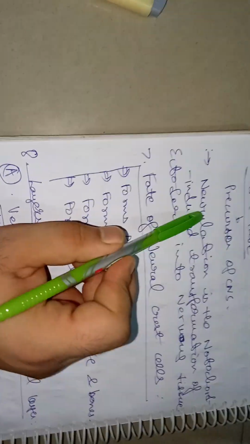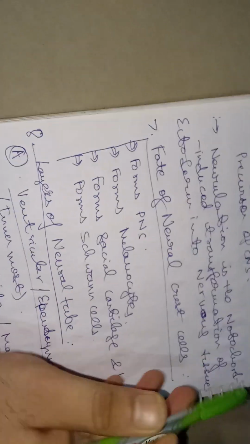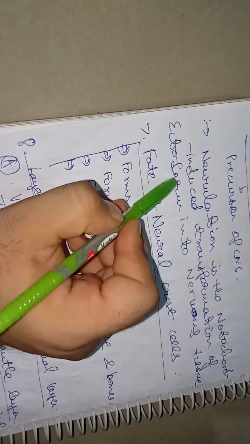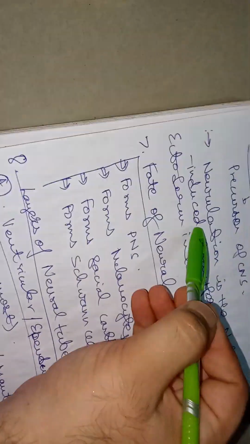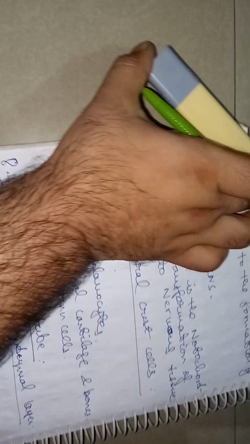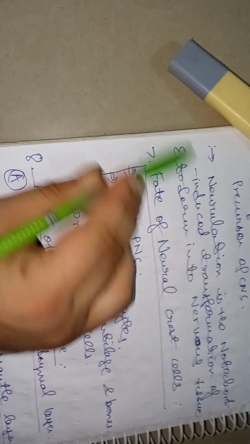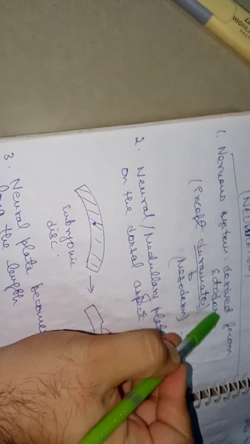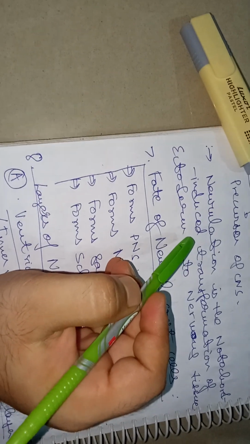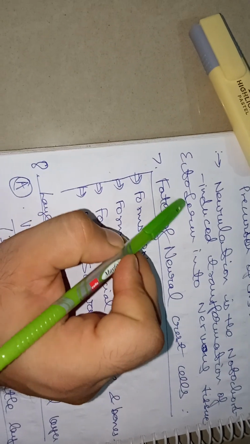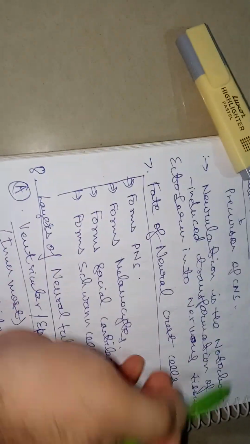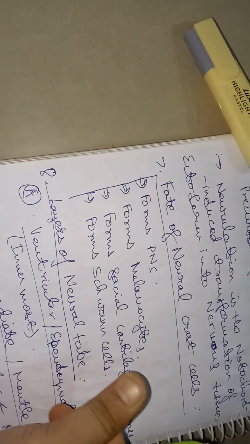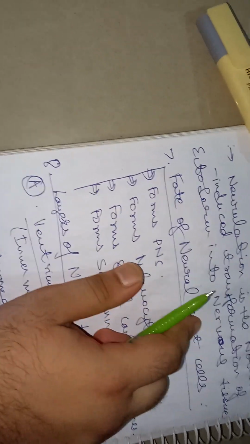Now the exact definition of neurulation is: neurulation is the notochord-induced transformation of ectoderm into nervous tissue. What is the meaning of this definition? Leaving aside the dura mater for a second, we know that the whole of the nervous system is derived from ectoderm. So neurulation is the notochord-induced transformation of ectoderm into nervous tissue. Easy.